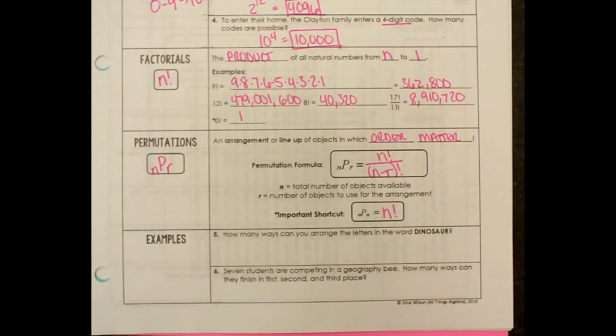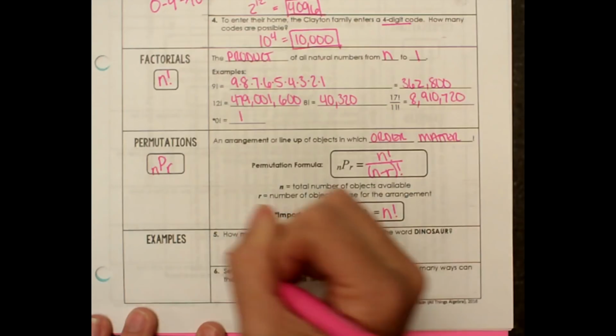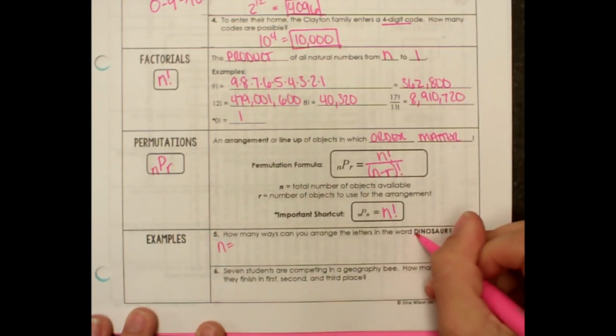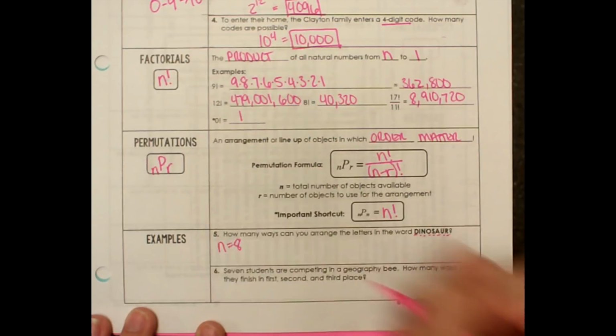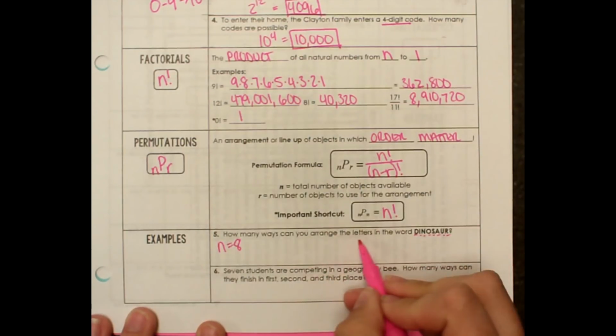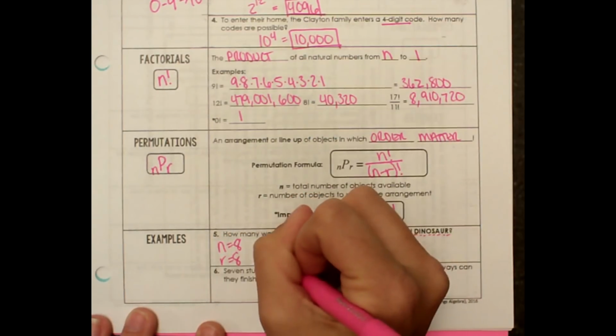So some examples. If we look at number 5, it says, how many ways can you arrange the letters in the word dinosaur? So first off, the total number of objects available, if we count, there's 1, 2, 3, 4, 5, 6, 7, 8 letters. They want to arrange it in the same amount. So R is still equal to 8. So when you write it, it's 8.